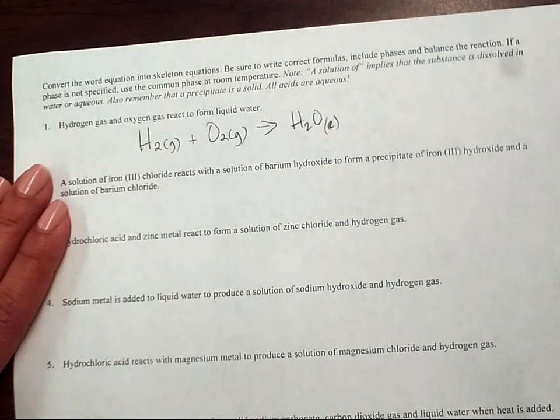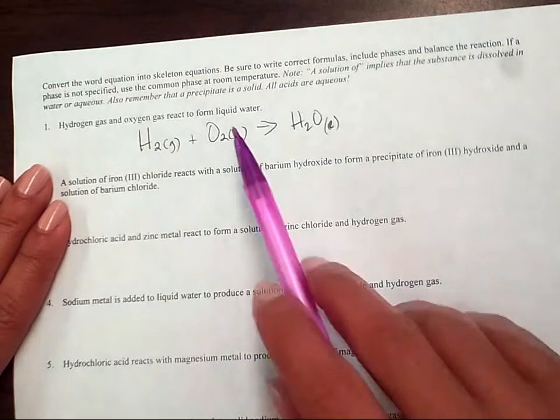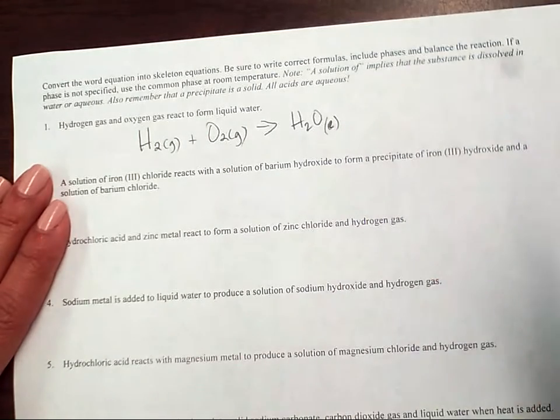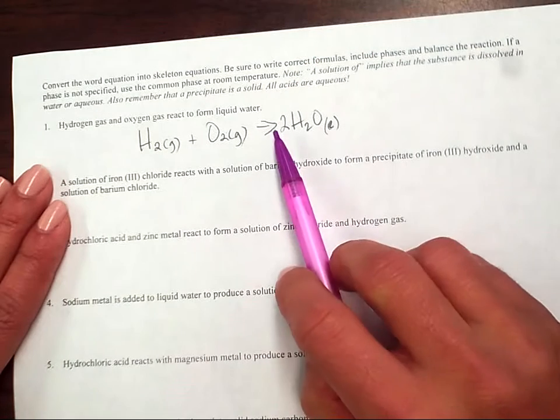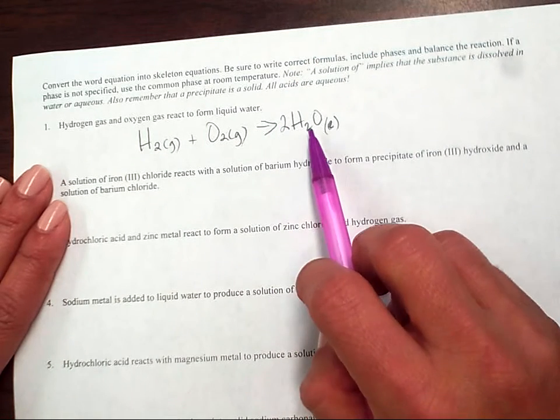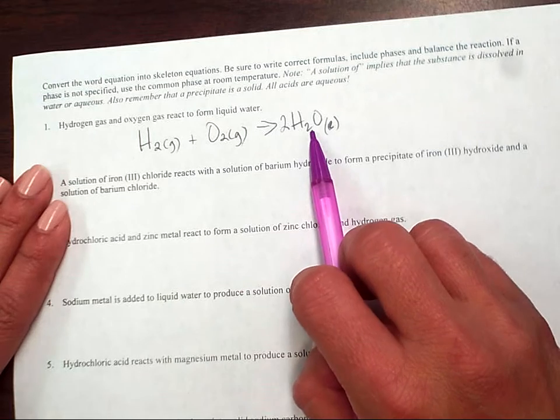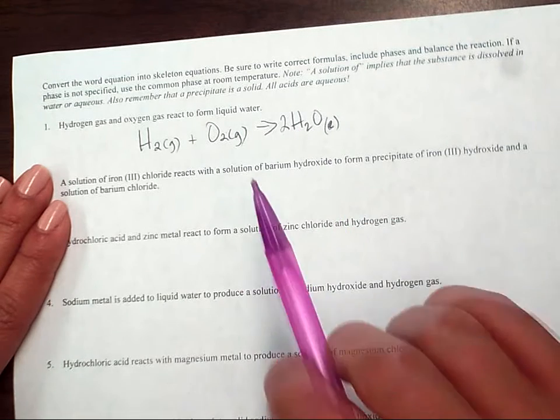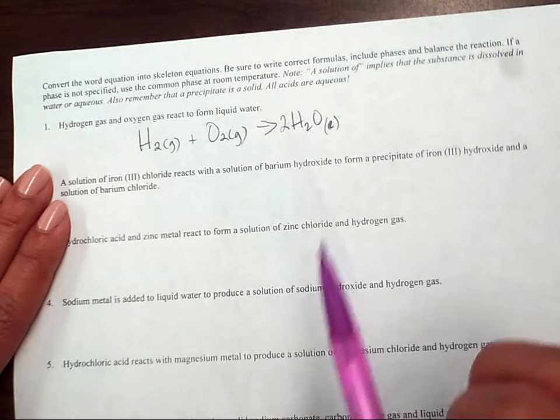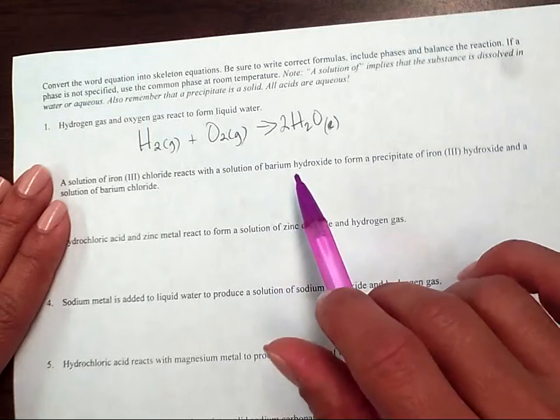The next step is to make sure that you balance the equation. I see that I have 2 oxygens on the left, only 1 on the right, so I'm going to put a 2 in the front. Remember, this is the coefficient, this is a subscript. You need to know the difference. When balancing an equation, we can change the coefficients, we cannot change the subscripts.